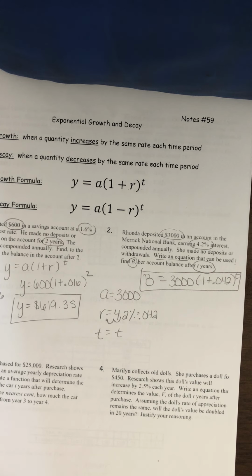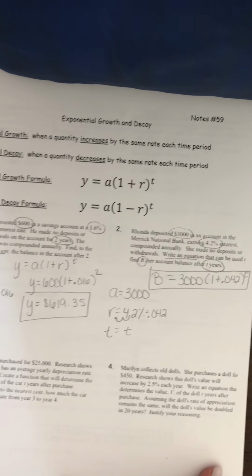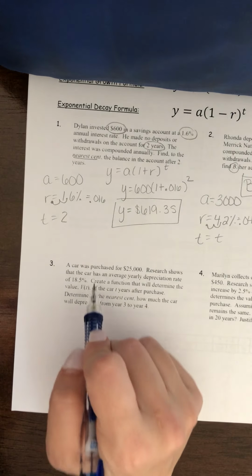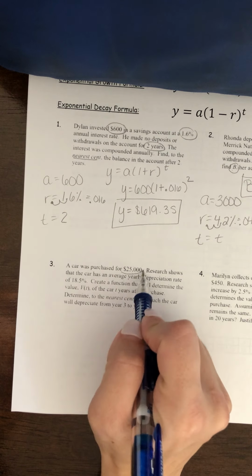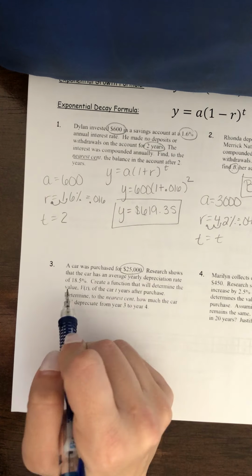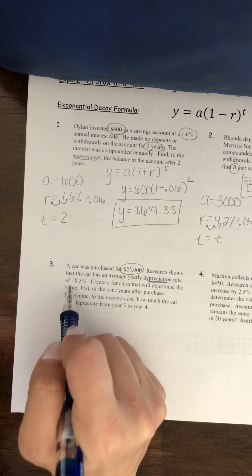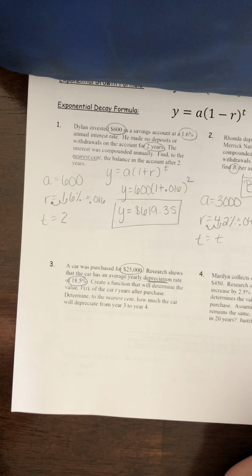3 and 4 ask you to do, not 4 as much, but 3 asks you to do a little bit of extra work along with finding your answer. So it says a car was purchased for $25,000. Research shows that the car has an average yearly depreciation rate of 18.5%.